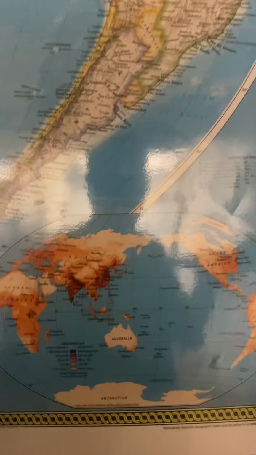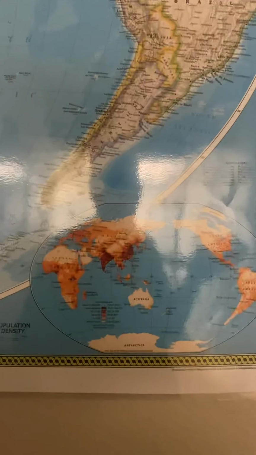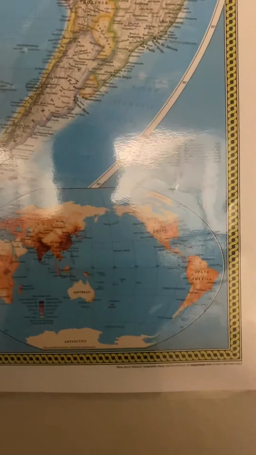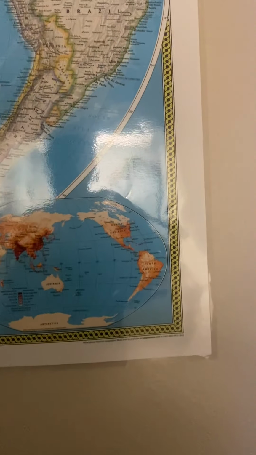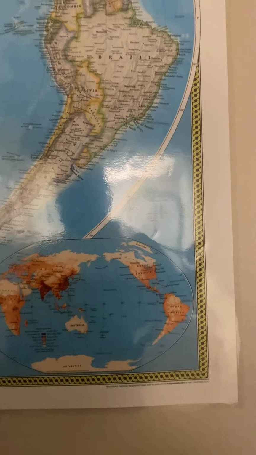Understand something else. This right here, population density data, that's 2004 data. The red is over 500 people per square mile, or more than 195 people per square kilometer.